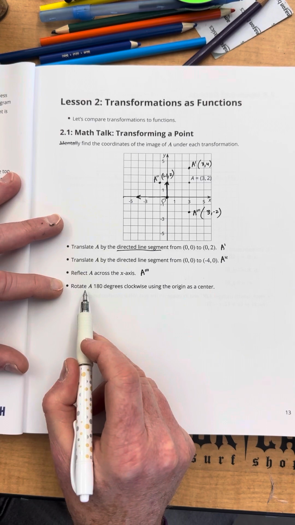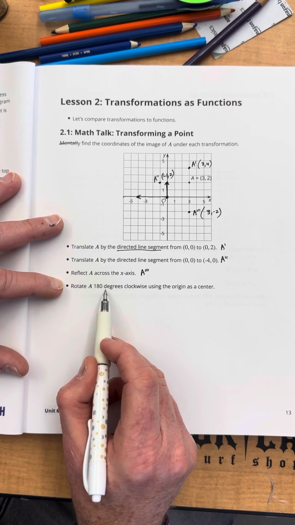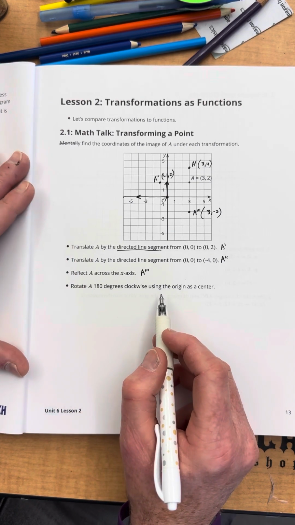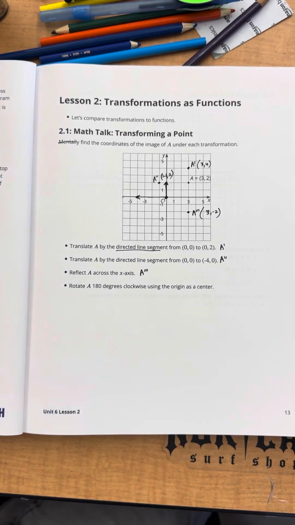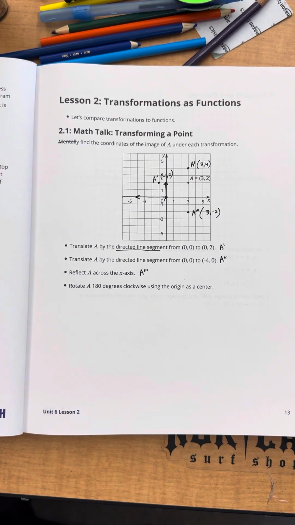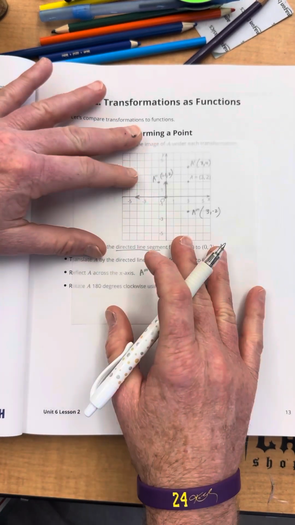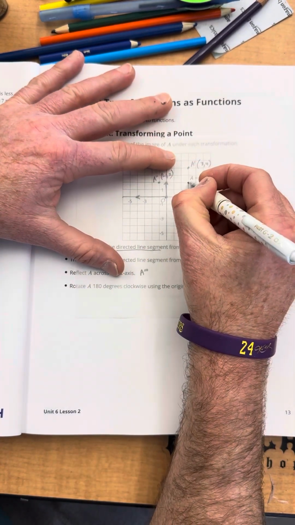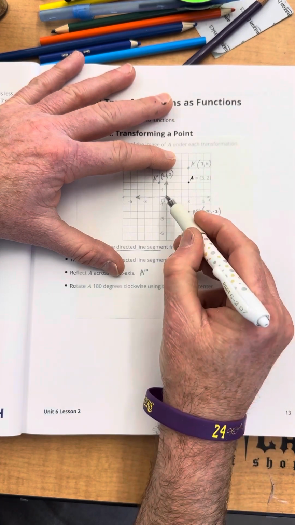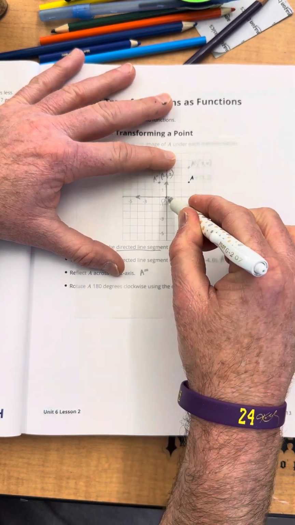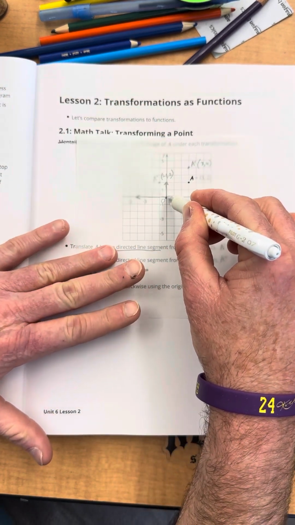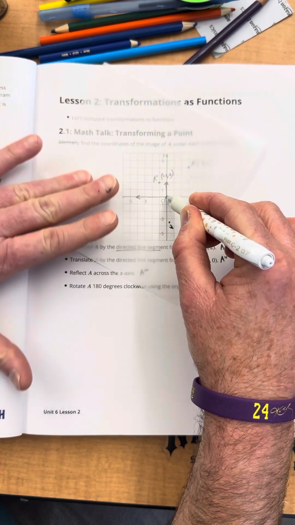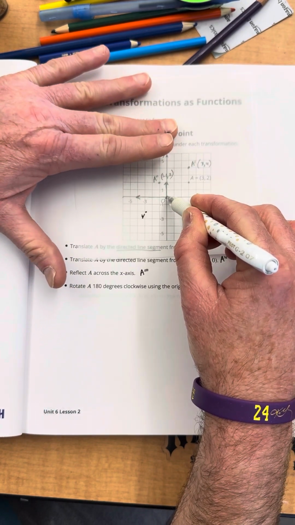And then lastly, rotate it 180 degrees clockwise using the origin as a center. So that one, you might need patty paper for that. It's pretty simple though. You could just go like this. Here's A, right? If we're going 180 clockwise, it's going to be a straight line. So you're looking for that point that it lands on.